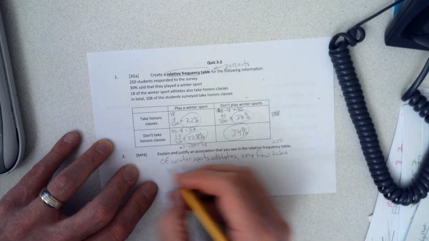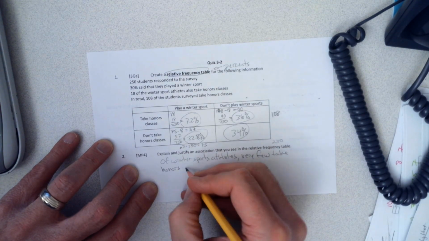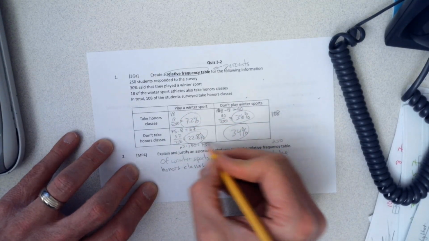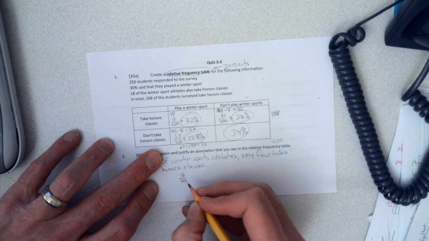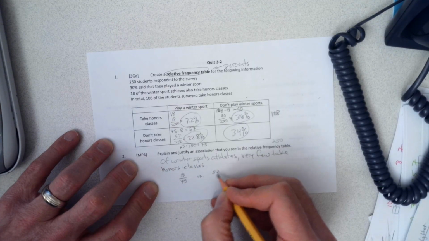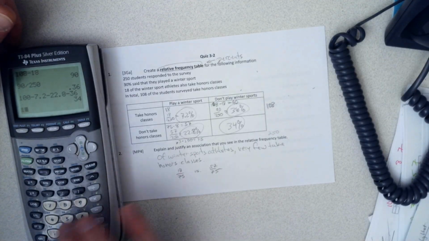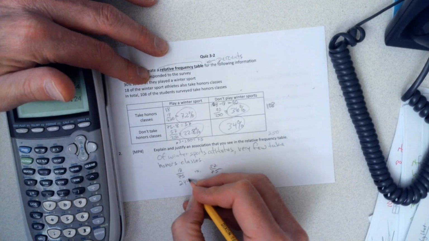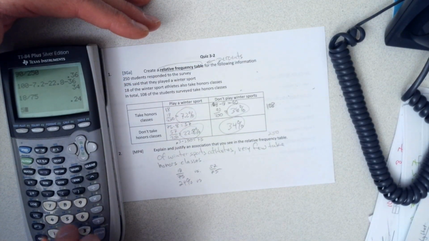Very few take honors classes. And from the table, I could say, okay, there's 75 winter sport athletes, 18 out of 75 take honors classes versus 57 out of 75, and 18 out of 75 is 24%, versus this must be 76%.